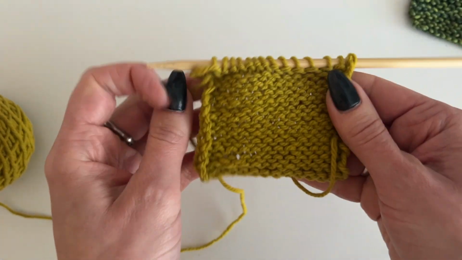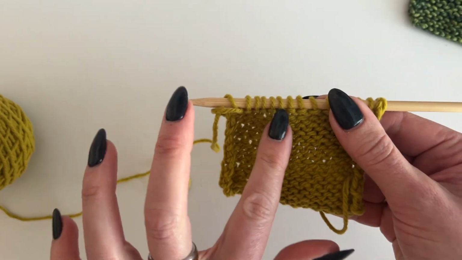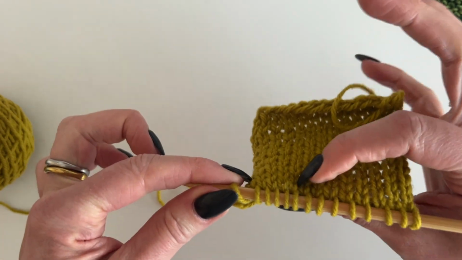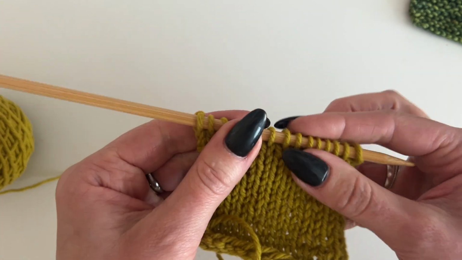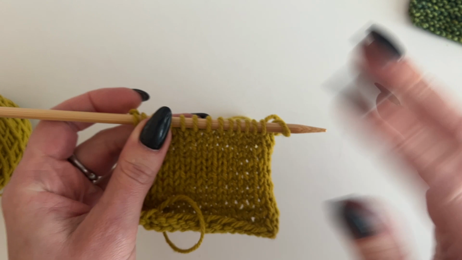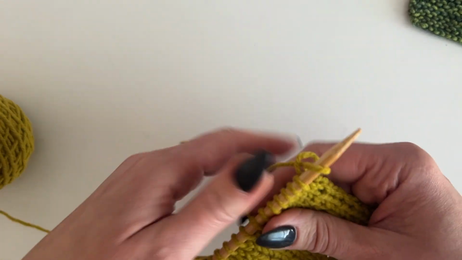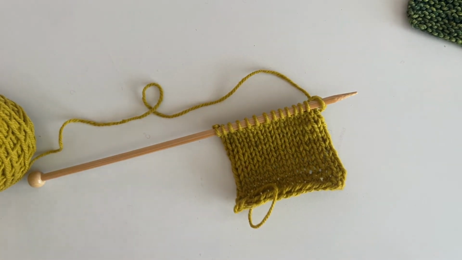This would be the wrong side, the back side, and we purl those because every time you make a purl stitch, it shows up as a knit stitch on the reverse side, and vice versa. Every time I make a knit stitch, it shows up as a purl stitch in the back. A knit and a purl is an inverse of each other. Little fun knitting fact. All right, so that kind of sums up how to do stockinette.